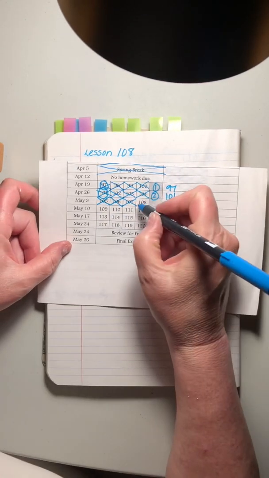Saxon Algebra 1, half lesson 108. End of week 3.